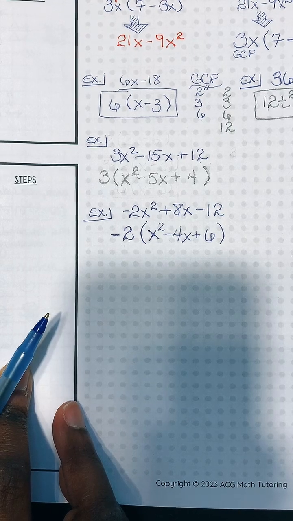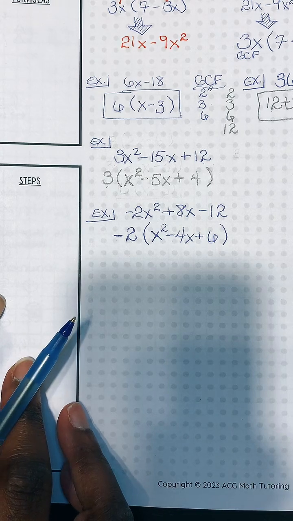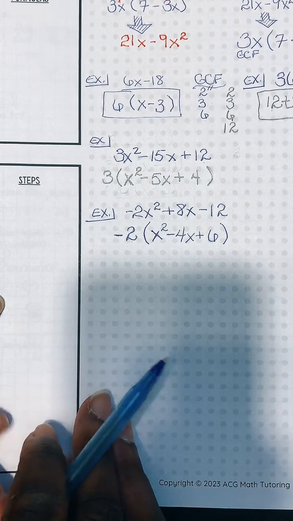Definitely needed. Been a hot minute. Yeah, I get it. All right. Is it crazy I knew the answer just by looking at the numbers? No, it's not crazy.